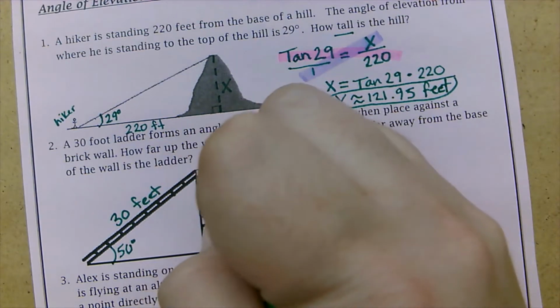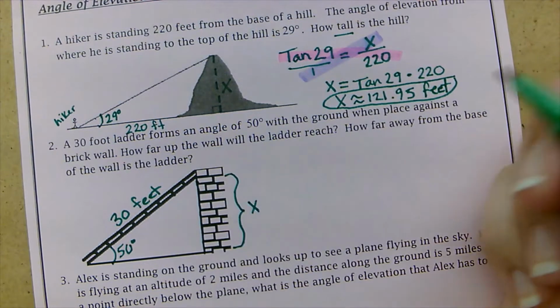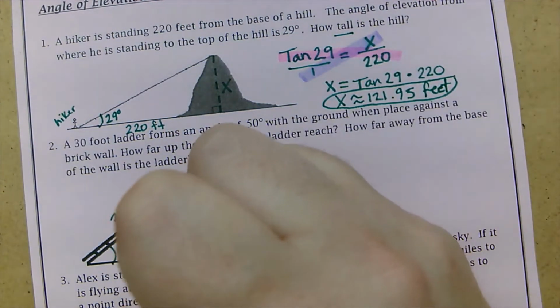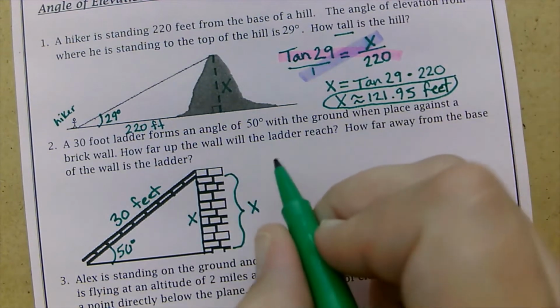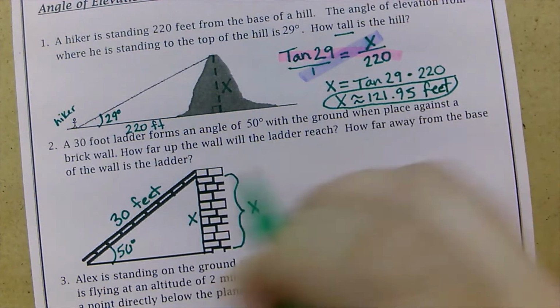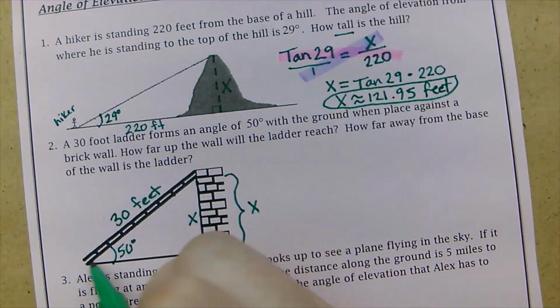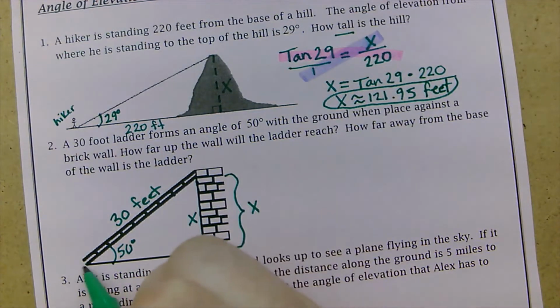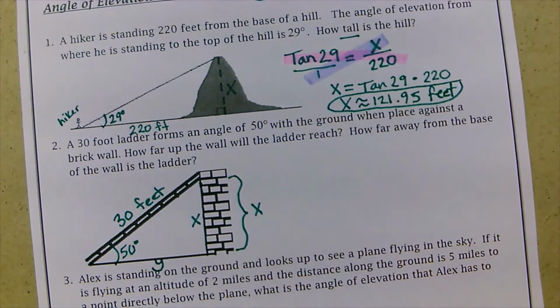So we're looking for this, which is our X, or if you want to label it on the triangle, it's this leg in the triangle, either way. And then it asks the second question: how far away from the base of the wall is the ladder? They also want to know if the bottom of the ladder is here and this is the wall, how far away is it? So we actually have to find two things in this one. We've got to find X and we've got to find Y.